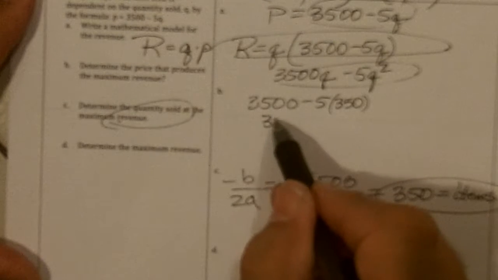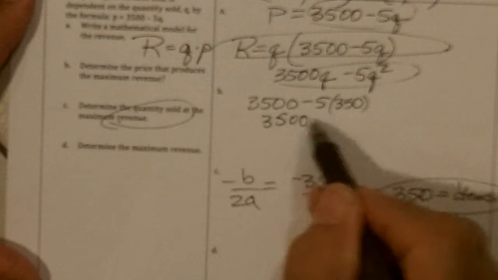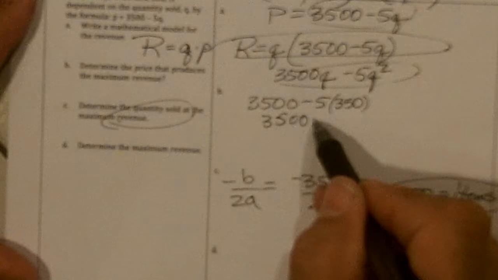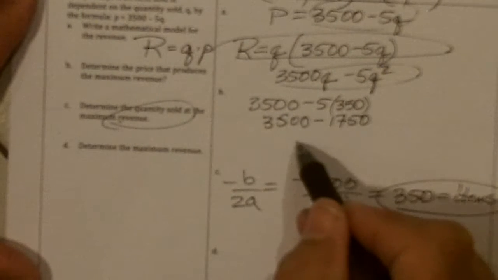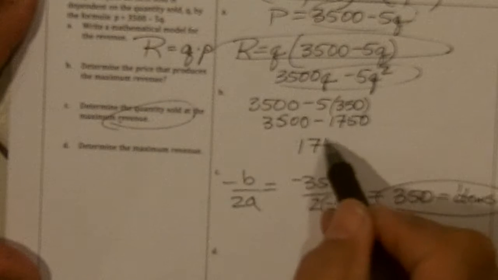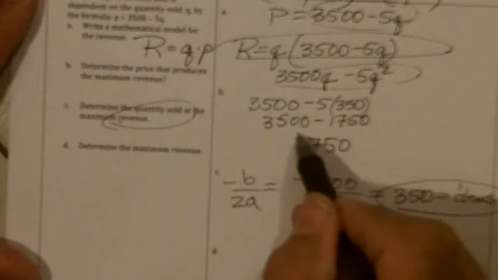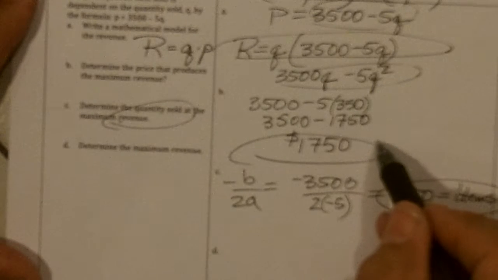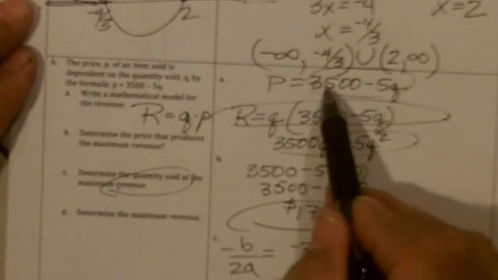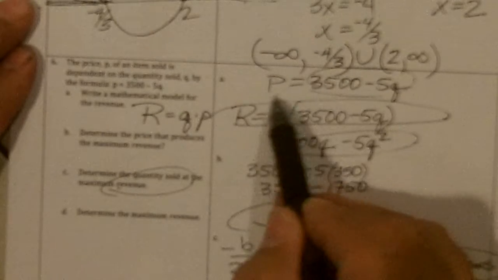And so that's 3,500. 5 times that is minus 1,750, I believe. So this comes out to be 1,750 for the price per item. Because 3,500 minus 5q is the price.